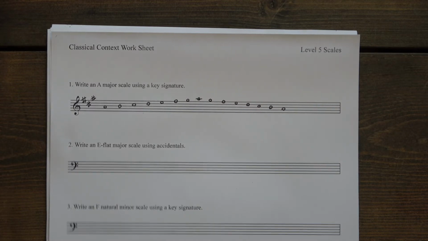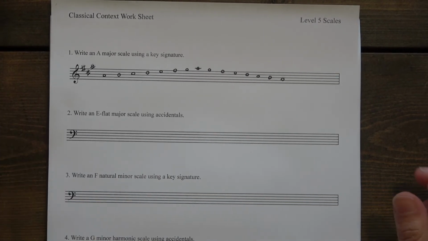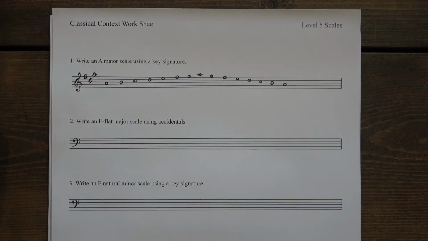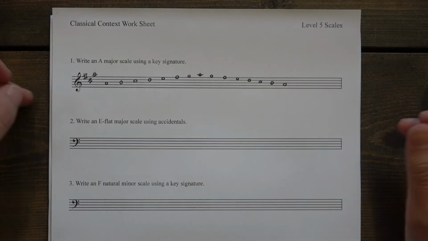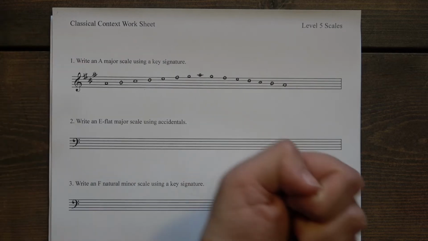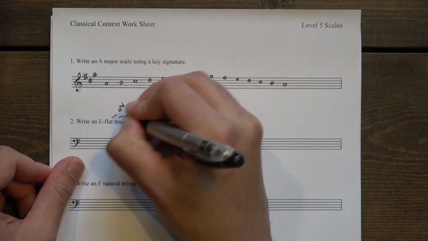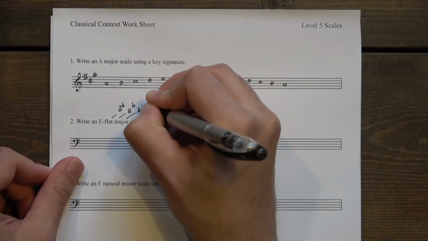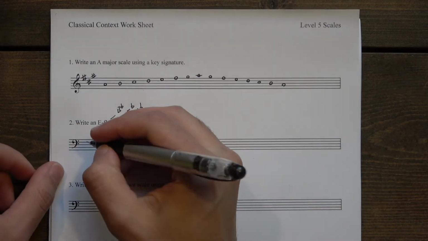Okay, so question 2 says, write an E-flat major scale using accidentals. So this time we do not get to use a key signature. We are going to have to put the accidentals in ourselves. So we can start by figuring out what the key signature of E-flat major actually is. I know you've memorized this already, so you know that E-flat has 3 flats: B-flat, E-flat, and A-flat. Obviously the tonic is E-flat, so we'll start on E-flat.